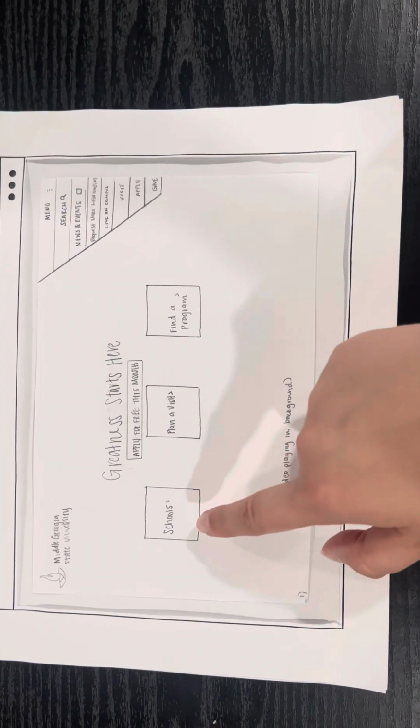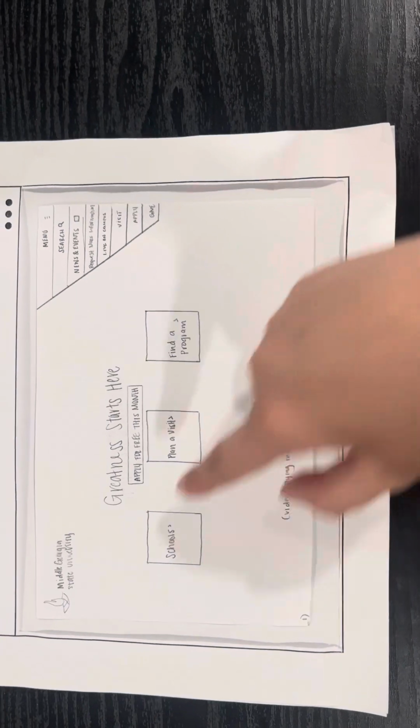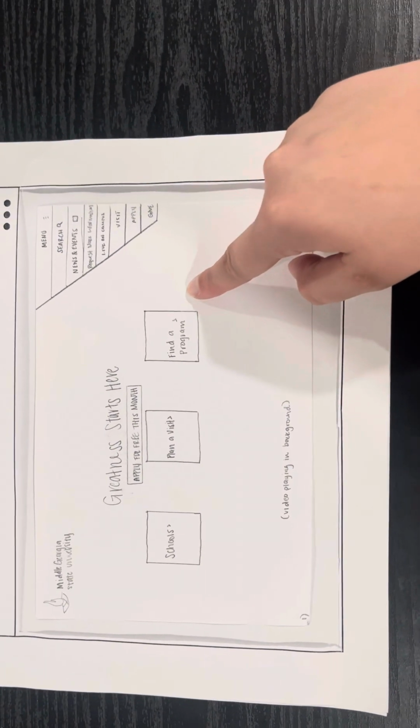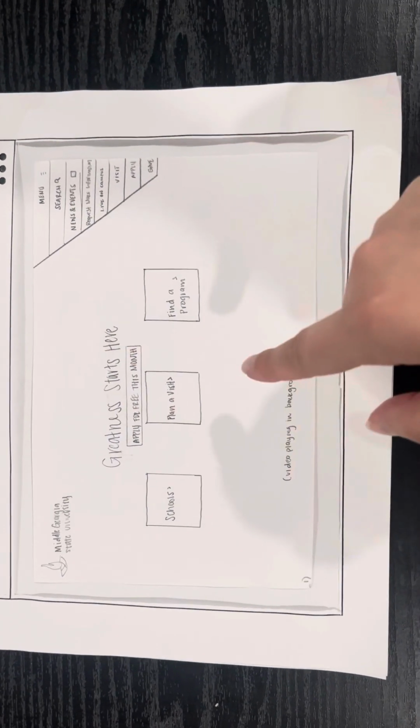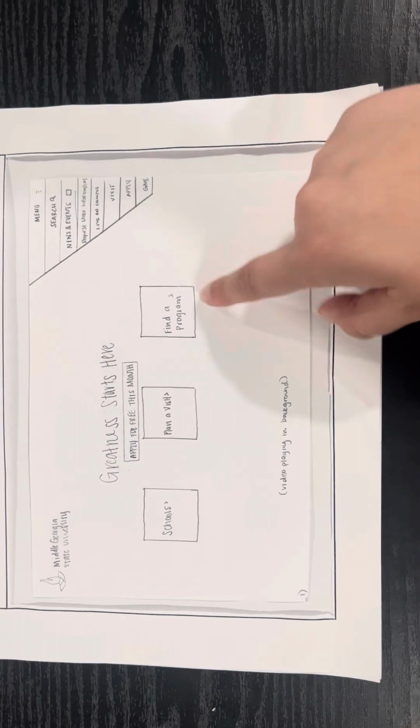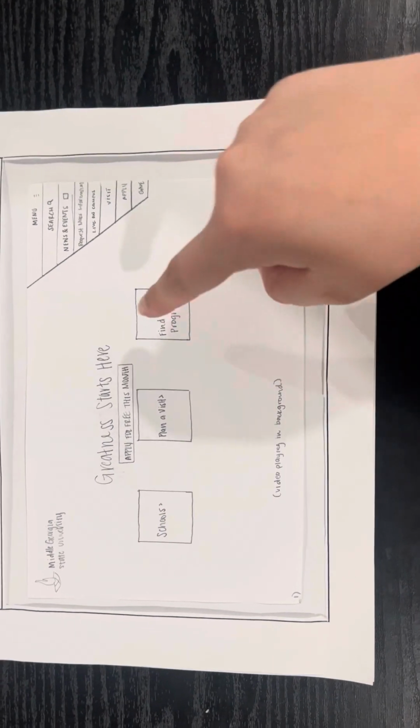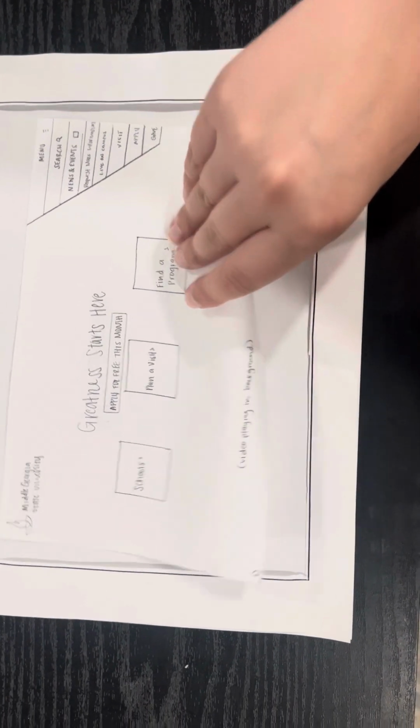We've got our menu. The only thing that really changed here is that we did add the schools plan a visit and find a program to the top 3 instead of the bottom 3, I think. A lot of people had some trouble pressing explore programs, which was here before, instead of pressing find a program. So with this, you'd press find a program, and then you'd go to your second screen here.